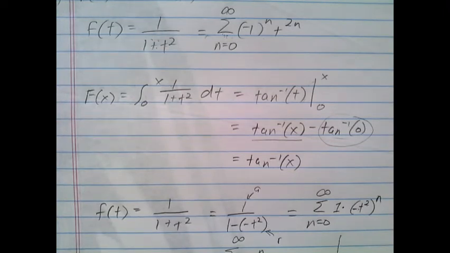But basically the idea just boils down to, I know the power series for the derivative, so I need to take an antiderivative and then figure out what the plus c is.